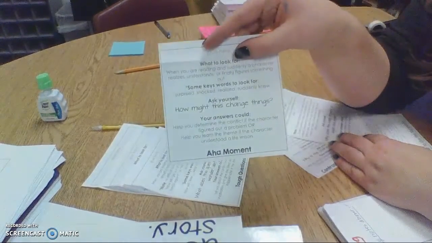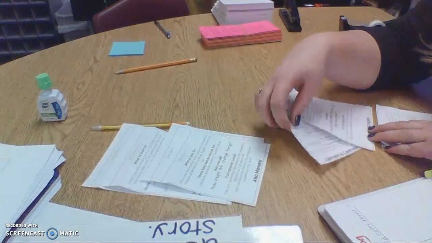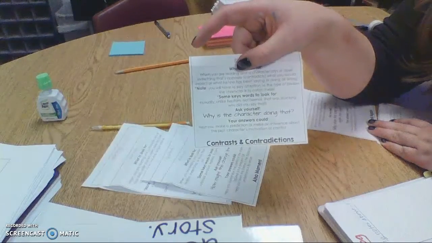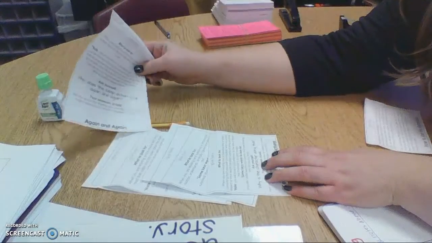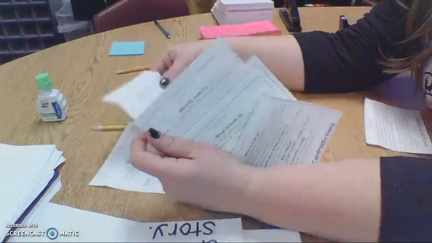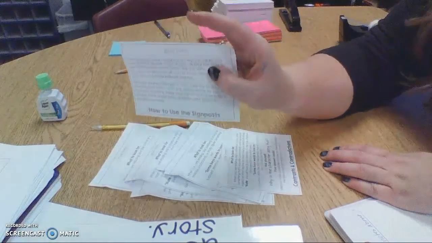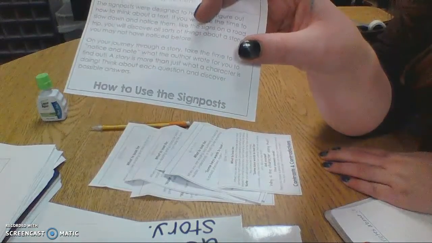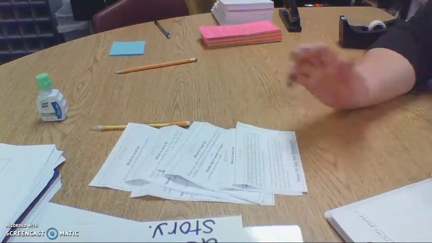You need your aha moment, which is the one we're working on today. And then you also need your contrasts and contradictions, which we worked on yesterday. And then, oops, I forgot this one, again and again. That actually goes in between memory moment and words of the wiser. And last thing you need is just kind of your intro page. So that's right here, and it just says how to use those signposts. And so those are the 7 different pieces of paper you'll need.